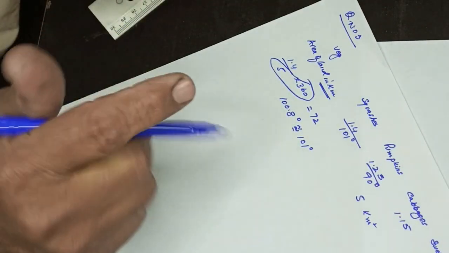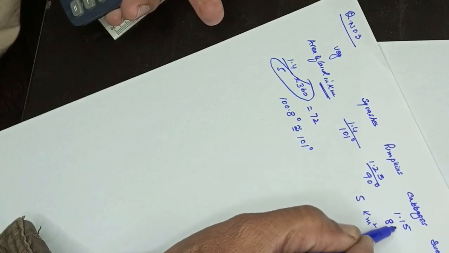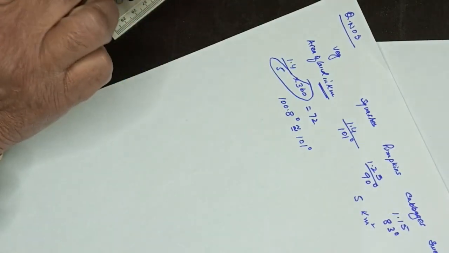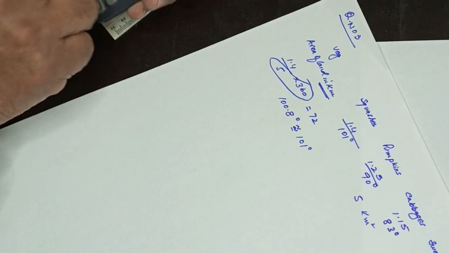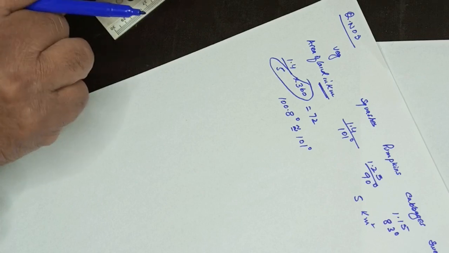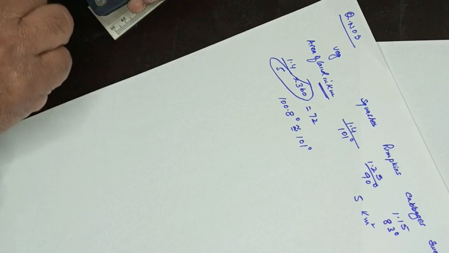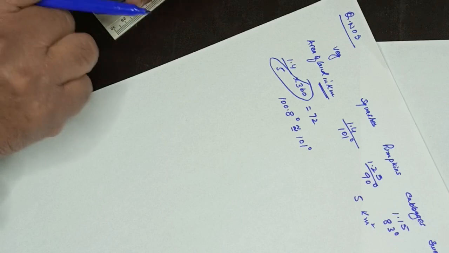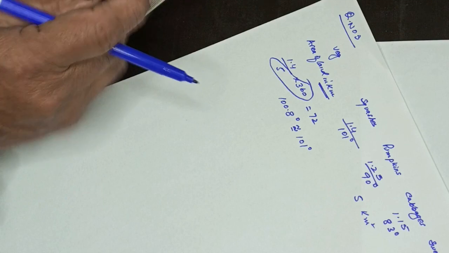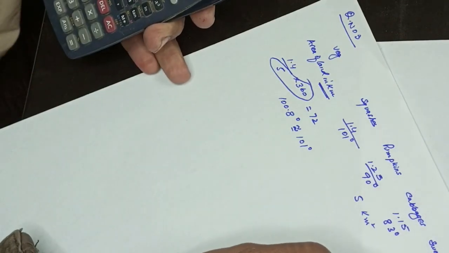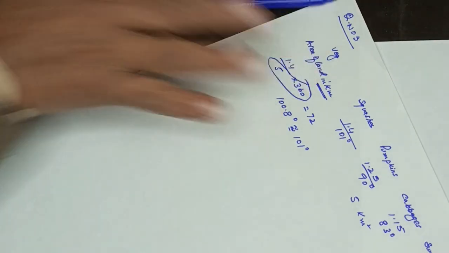That will become 82.8, so 83 degree. And for the last, it is 1.2 multiplied by 72 equals 86 degree. Okay, now it is very simple again.